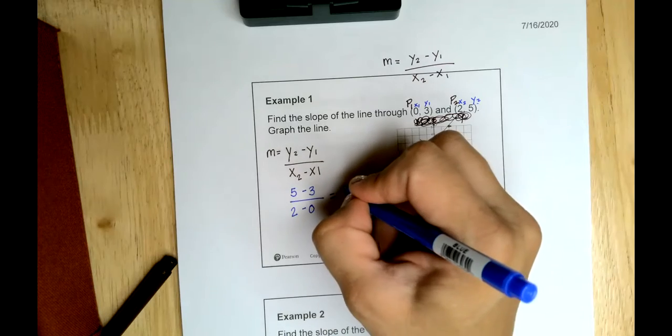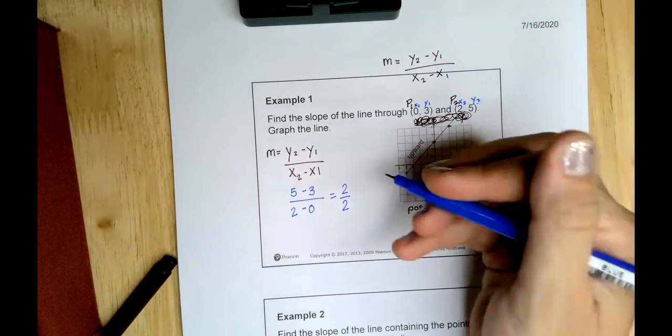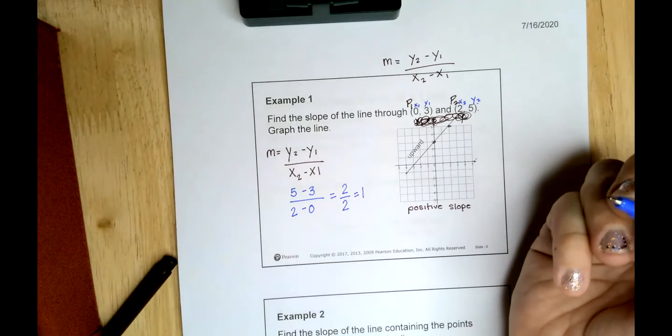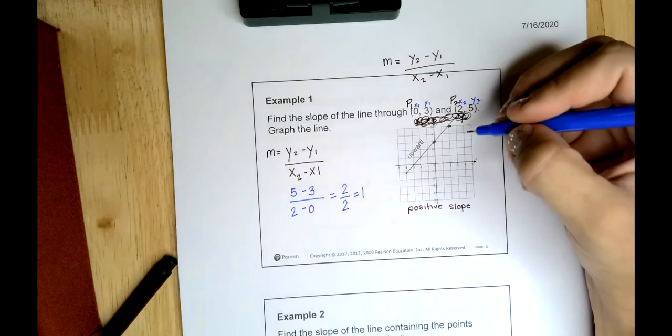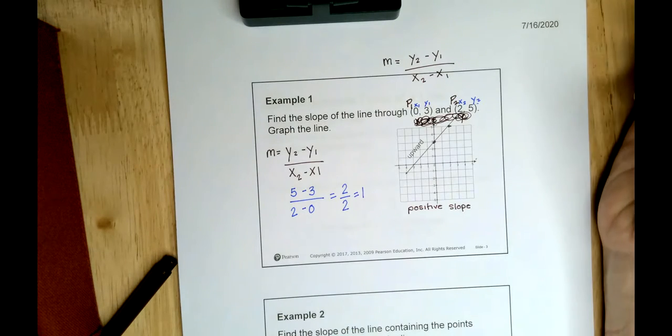So 5 minus 3 is 2. 2 minus 0 is 2. 2 divided by 2 gives you a 1. So the slope is 1. Remember, I can turn any number into a fraction by dividing it by 1.